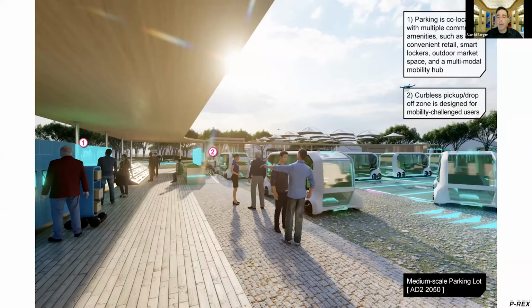So in the future, a typical medium scale lot might look something like this. Rather than just being a parking lot and a single use, these medium scale lots, which can be spread throughout developments, can become community hubs or places of intermodal connectivity. Here you see parking is co-located with community activities, gathering spaces, convenient retail, smart lockers, outdoor market space, even a multimodal mobility charging station. And they'll be designed to be universal access, curbless pickup and drop off, and what we call universal and ageless access design.